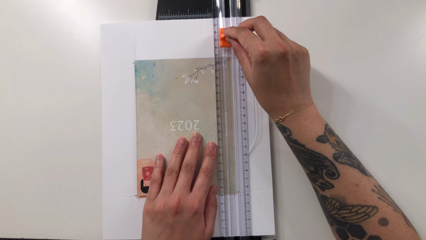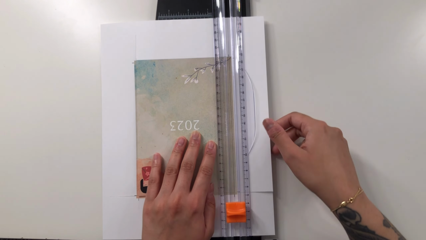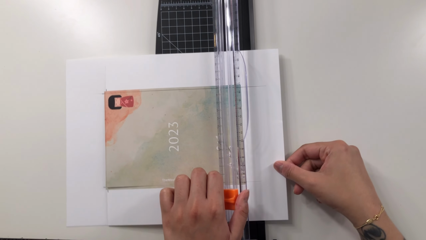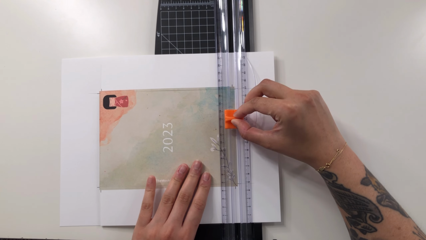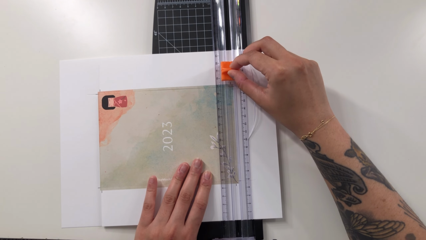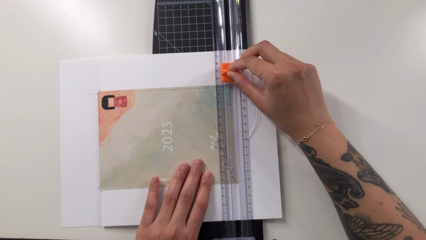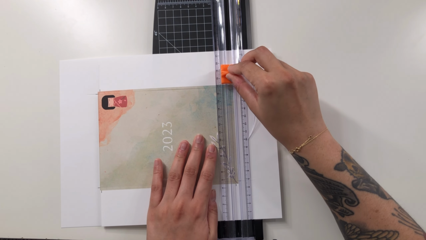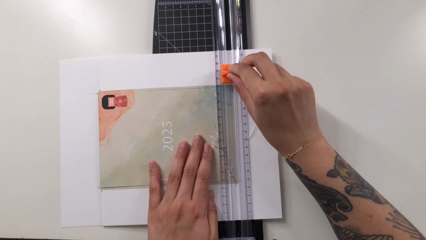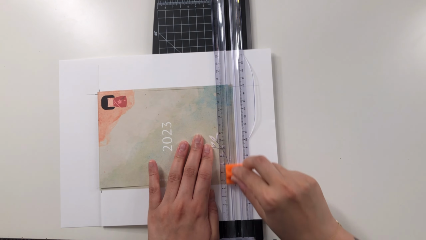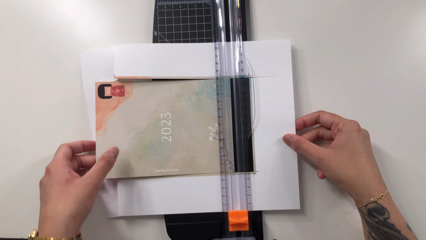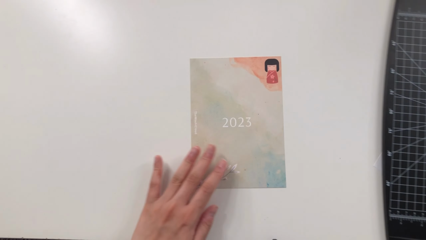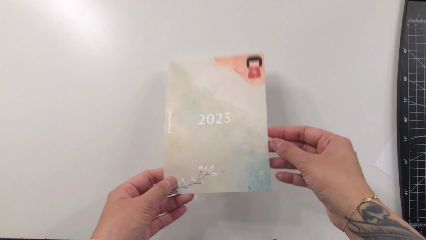All right, so, and you go here. As you can see, there will be a small edge that just does get cut off, and that is intentional. I do want a little bit of the branch to show up, not completely. And there you have it. So this is the cutout piece.